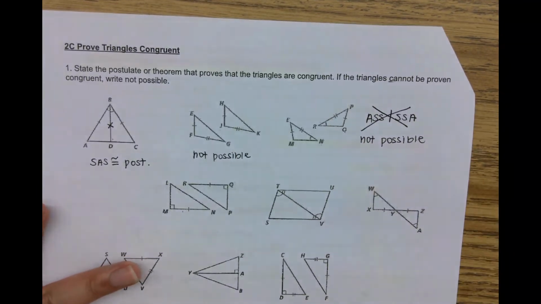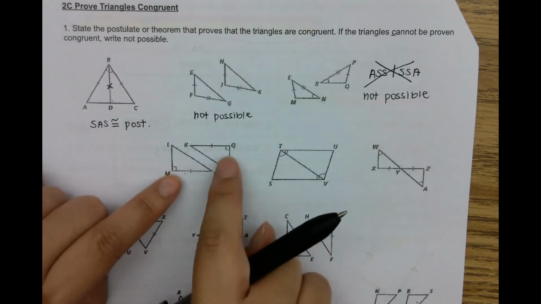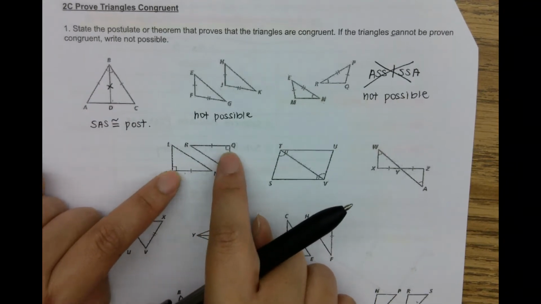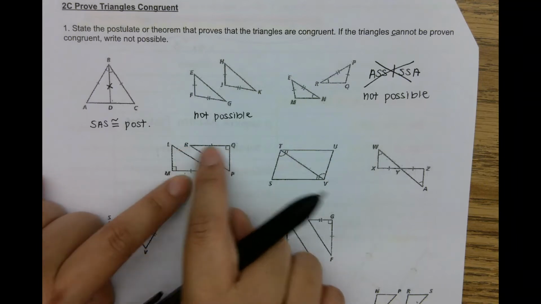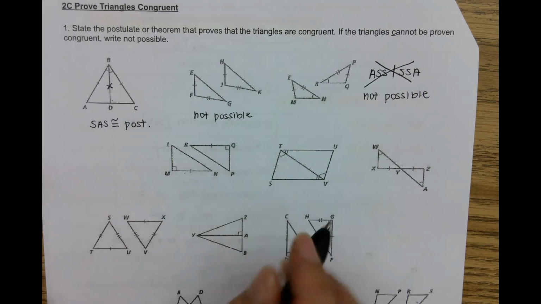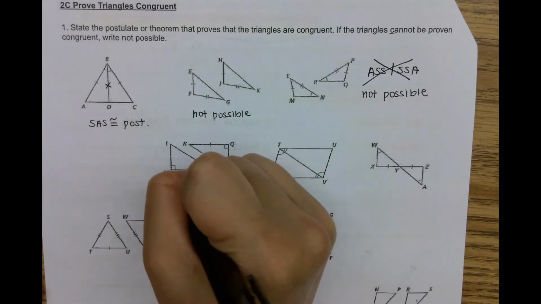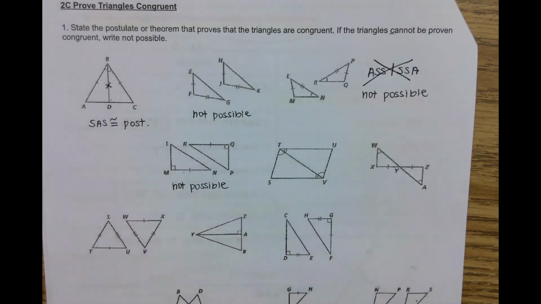Okay. Here's the next one. So here I have a right angle, 90 degrees. So these are congruent to each other. And I know that one of the legs is congruent. However, all I have is the angle in this leg. And so I don't have enough information to prove that they are congruent. So this one is not possible also.